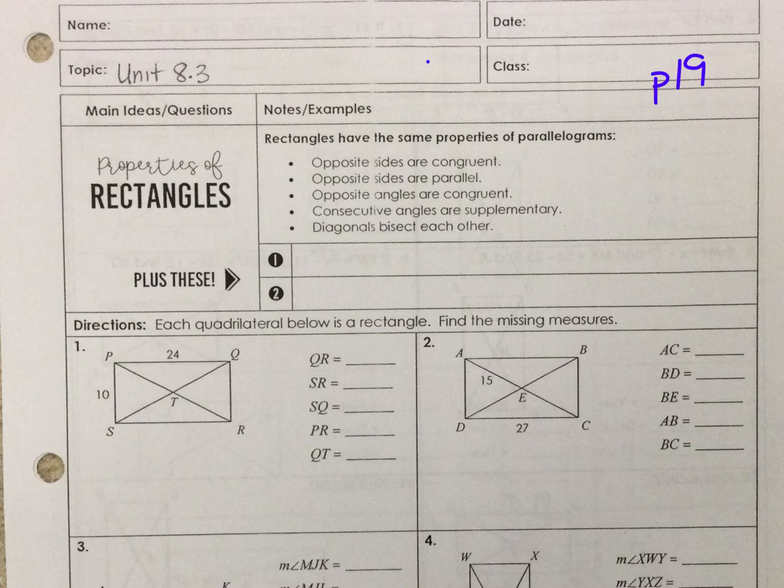This is page 19 in your binder. So we're going to talk about rectangles today. When we have a rectangle, we know that its opposite sides are congruent. So the top and bottom are the same size and the sides are the same size.